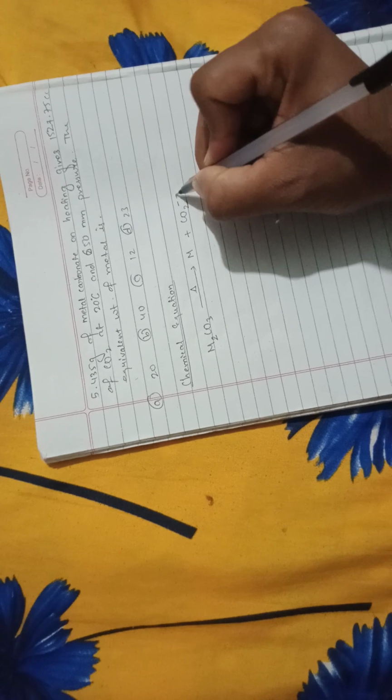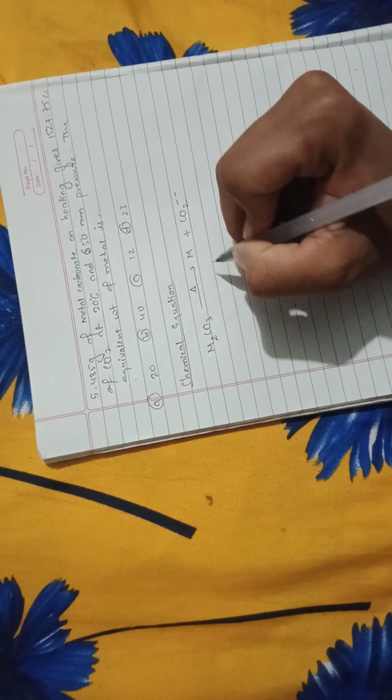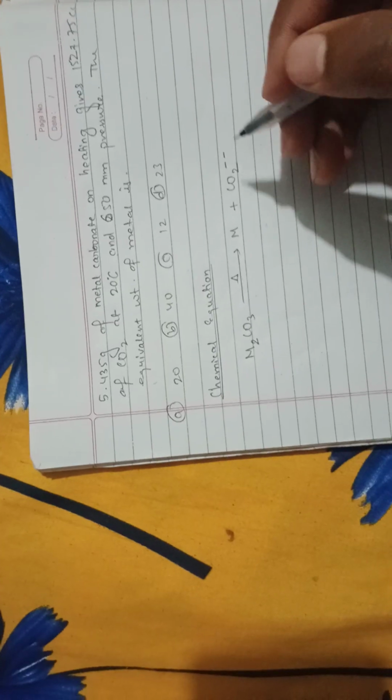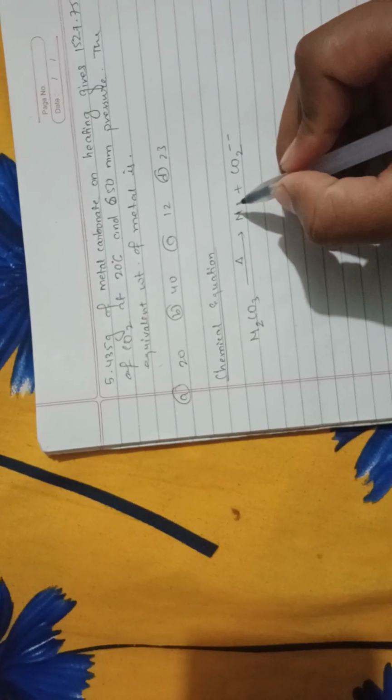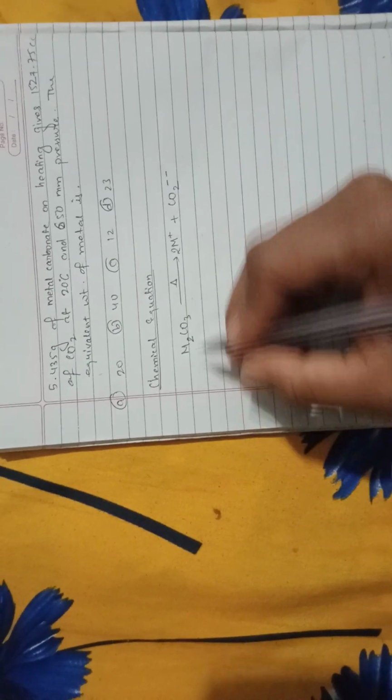We don't know the charge, so if there is a 2 charge here, then this must be 1, so that we can make it 2. And again we will go through.